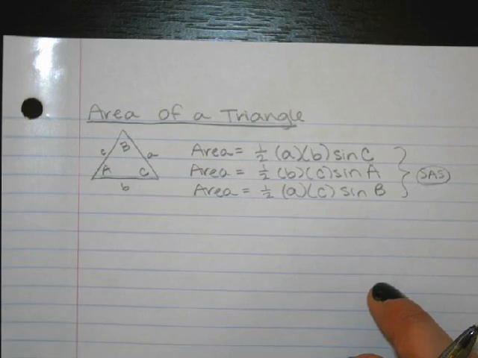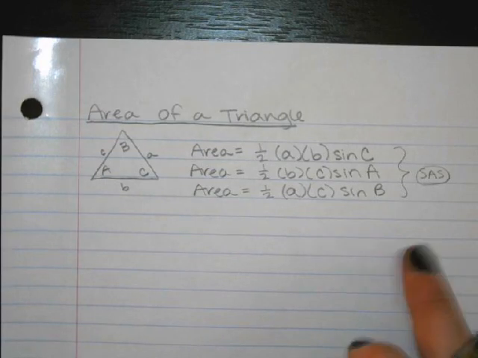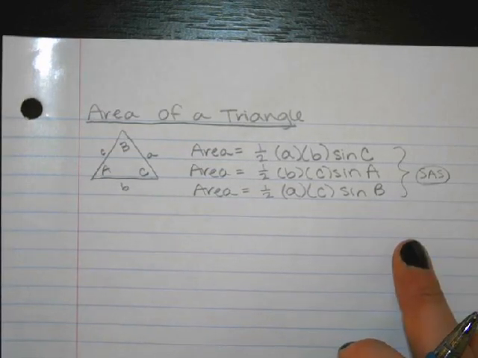Sometimes you will be given a triangle where side, angle, side is the information they gave you, and then it's direct. You just go straight to the formula, use it, you're done. But sometimes they give you an angle, angle, side problem. And then you have to use law of sines to solve for something so that you have the right information so you can then use this formula. Okay? So we've got that one.